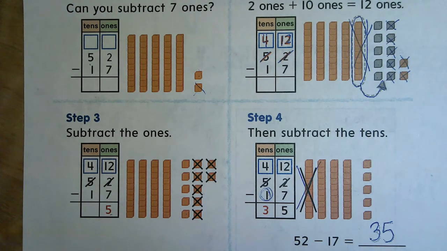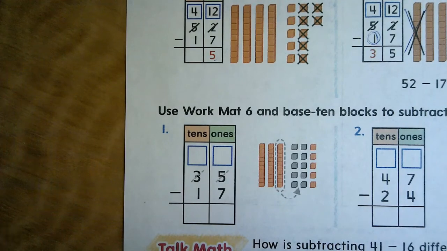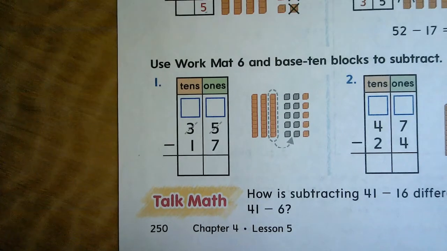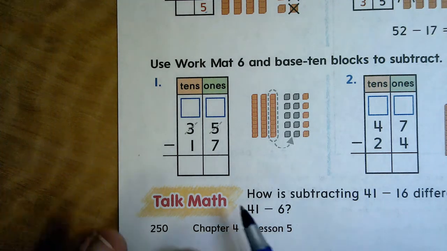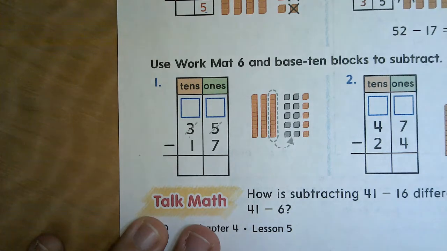All right. Well, let's go ahead and try another one together. We're going to work on number 1. This is at the bottom of page 250. So if you're not on page 250, you better pause the video and get there right now because we are moving on. We've got number 1 says 35 minus 17.